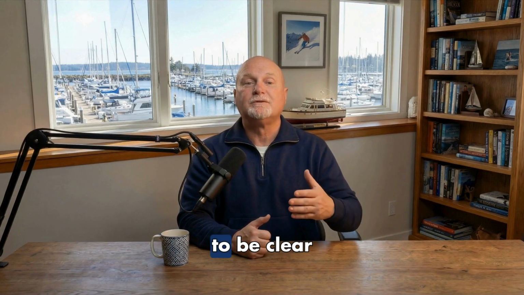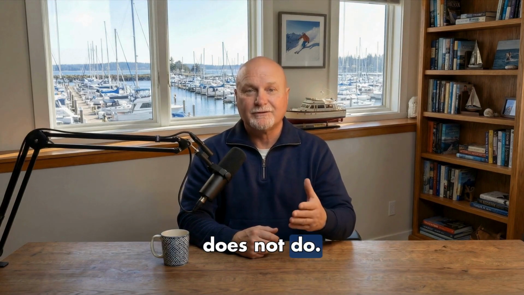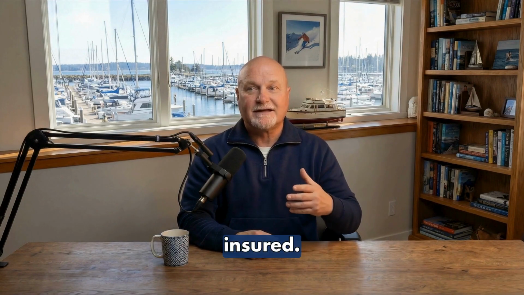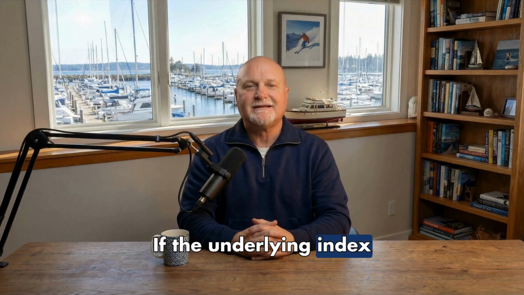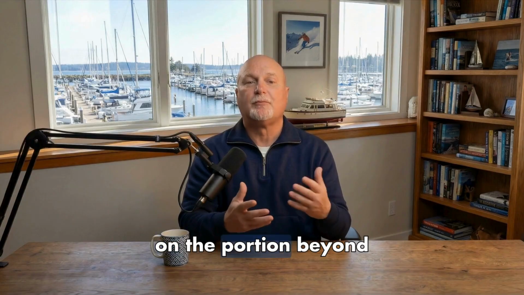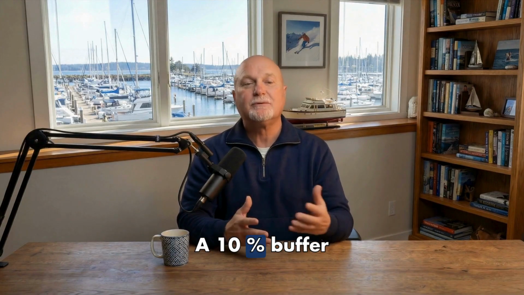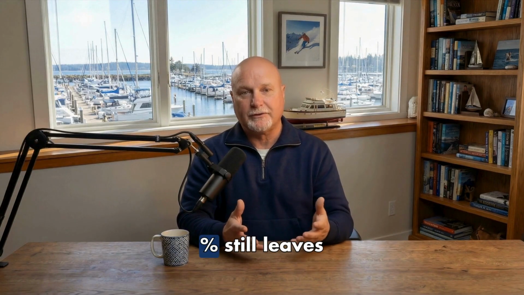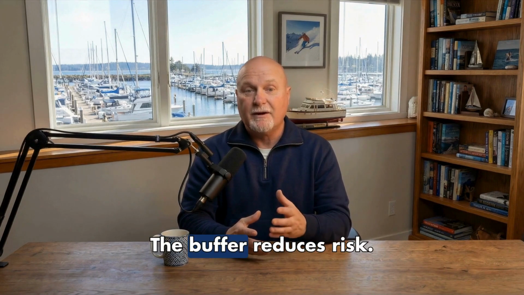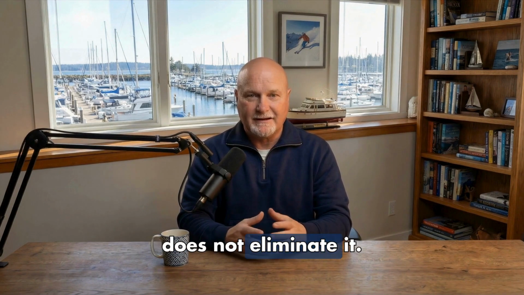It is also important to be clear about what the buffer does not do. A buffered UIT does not provide full principal protection. It is not FDIC insured. If the underlying index declines more than the buffer amount, you will experience losses on the portion beyond the buffer. A 10% buffer in a market that falls 30% still leaves you exposed to 20% of that decline. The buffer reduces risk. It does not eliminate it.